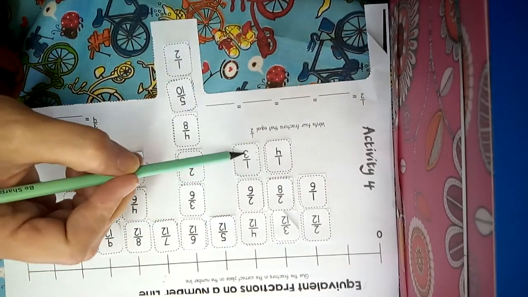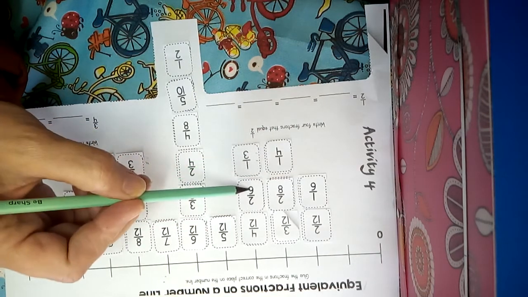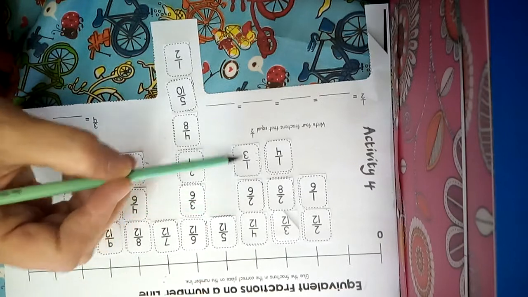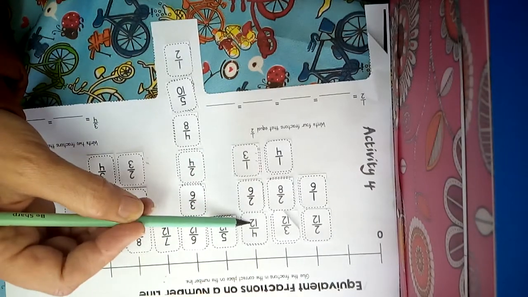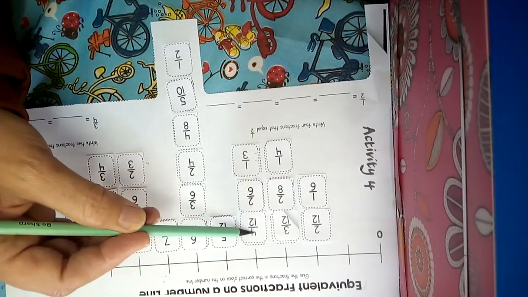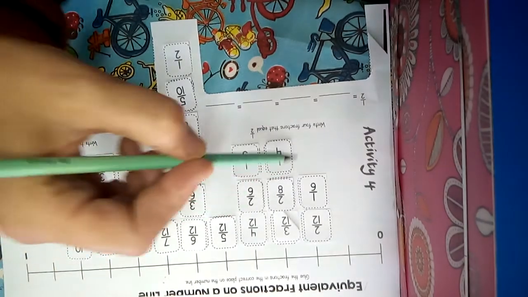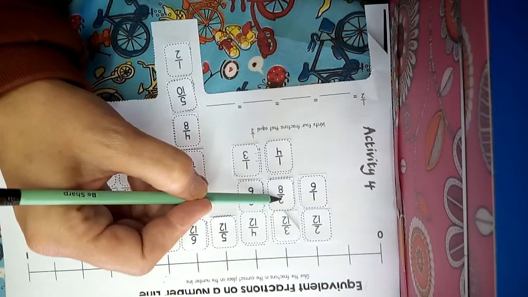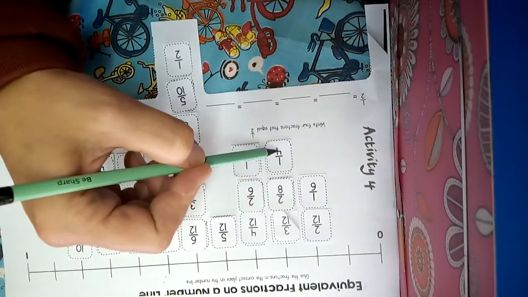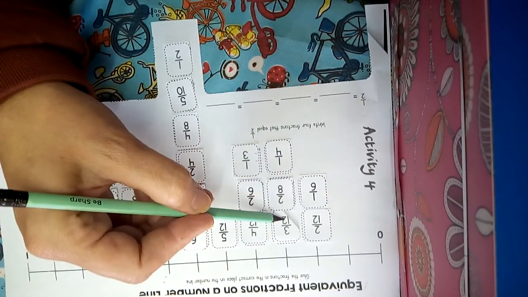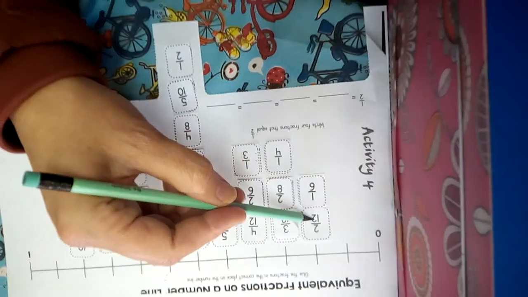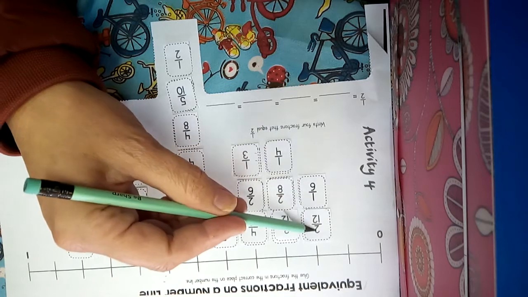Now let me show you. 3 times 2 gave me 6. 1 times 2 is 2. 3 times 4 gave me 12, so 1 times 4 is 4. That's equivalent. 4 times 2 gave me 8. 1 times 2 is 2. 4 times 3 gave me 12, so 1 times 3 is 3. 6 times 2 gave me 12, so 1 times 2 is 2.